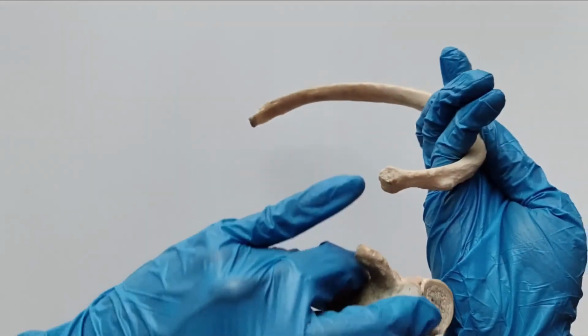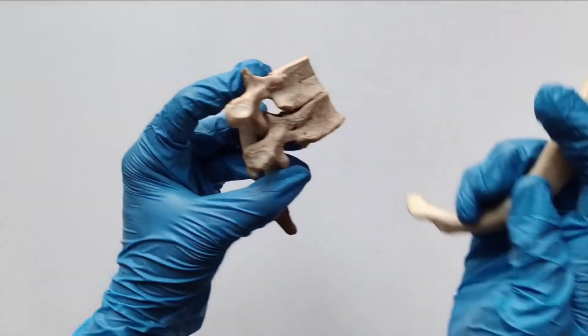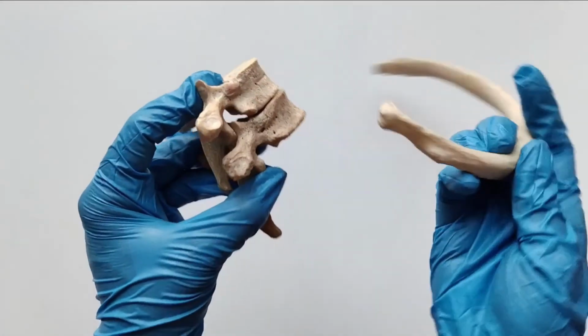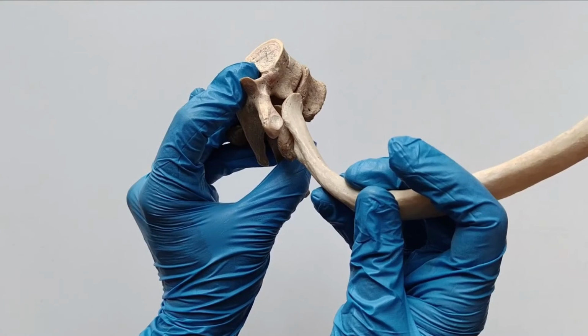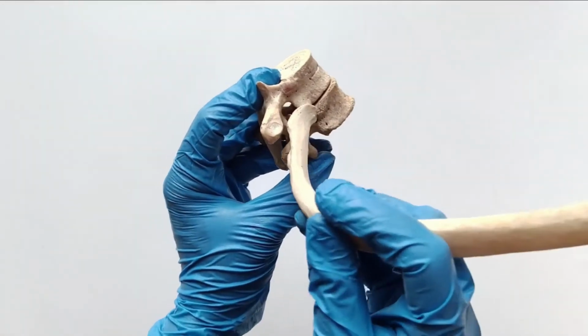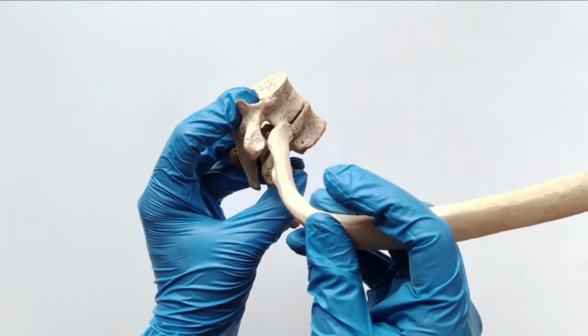You can see that the upper smaller facet articulates with the inferior costal facet of the vertebra above, and the lower larger facet articulates with the superior costal facet of the vertebra below. So, this is how the head of the rib articulates with the bodies of the thoracic vertebrae.